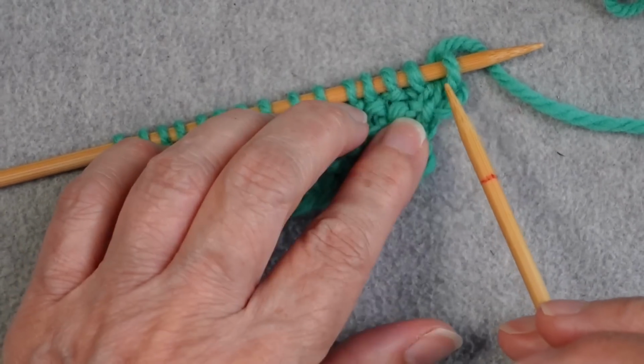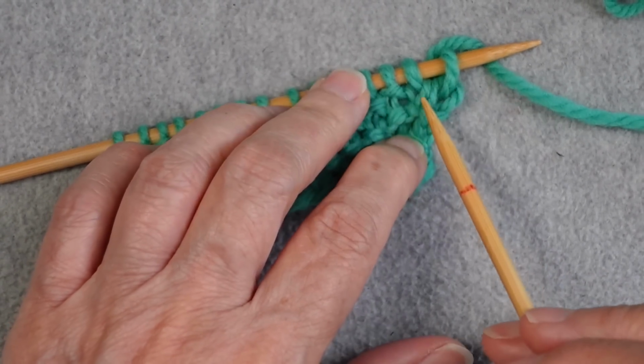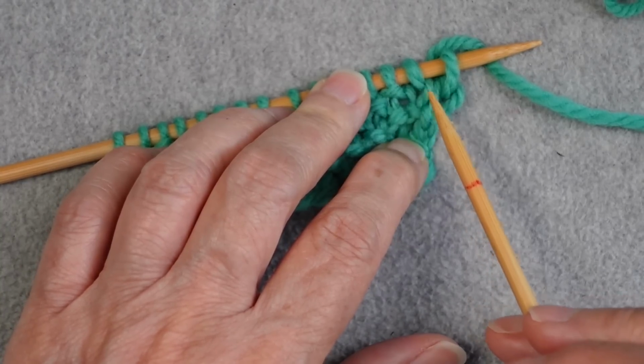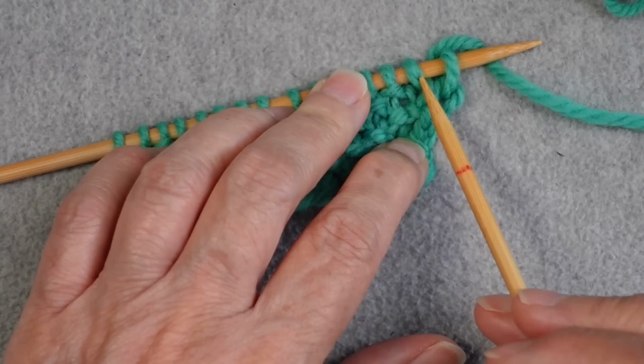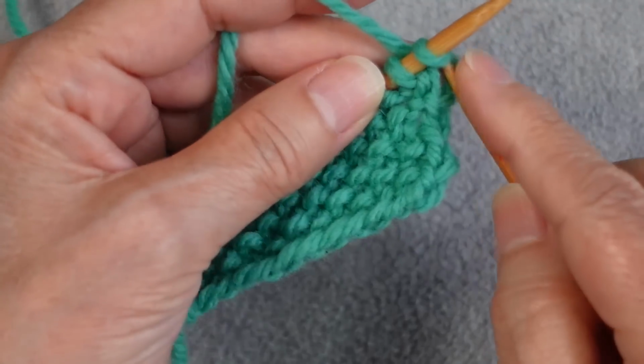Regardless, a make one increase just produces a new stitch between two stitches. You're not using a stitch below the needle that might disrupt the stitch pattern, and you're not having to increase within a stitch like you would for a knit front back. Let's just look at what we would do here.